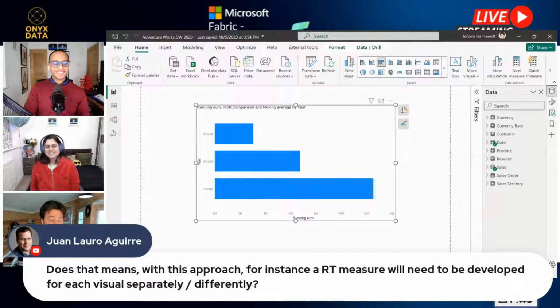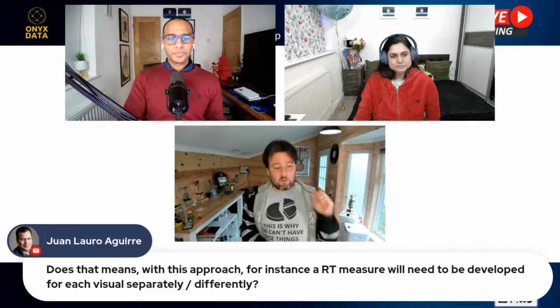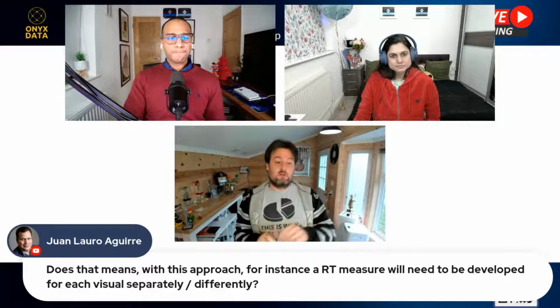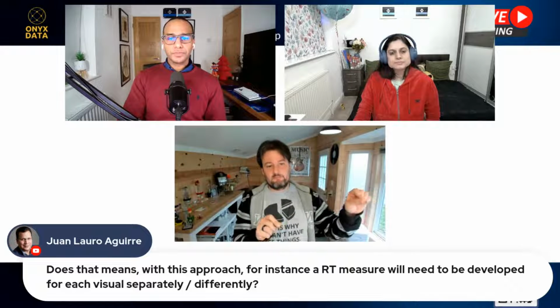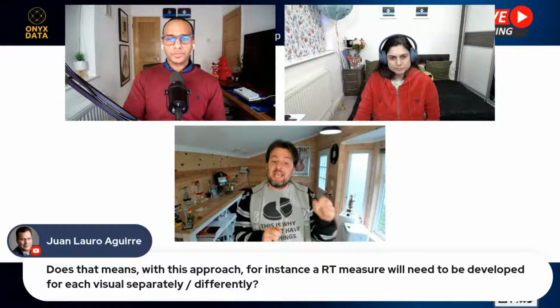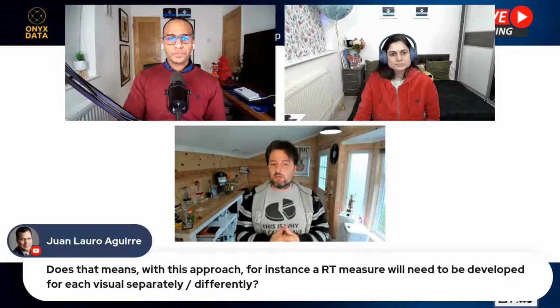So a running total calculation will need to be developed for each visual separately, yes, because they live in the visual. They are not in the model, because if we put them back in the model, you have to worry about everything that makes DAX hard again. They are inside of the visual. So yes, you would have to develop them separately for each visual. However, you'll be able to copy them from one visual to another. So for reuse, you can copy a visual calculation onto another visual.